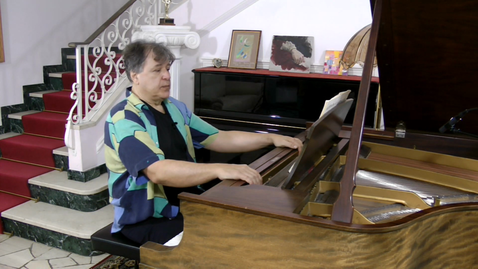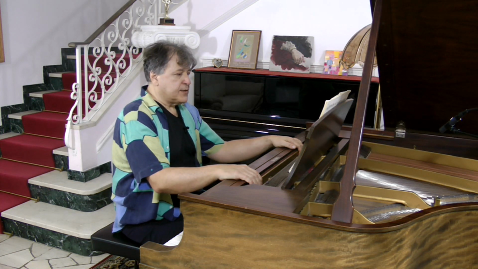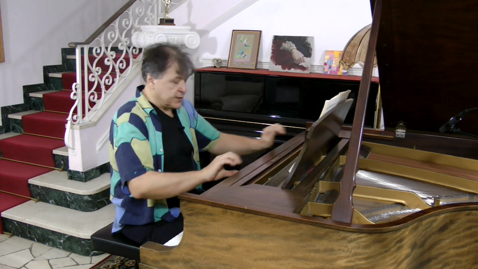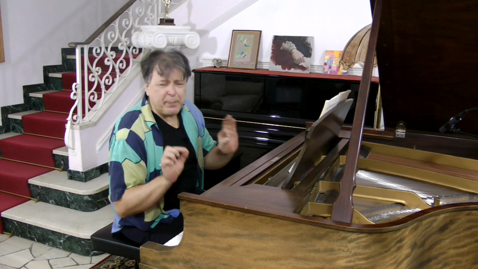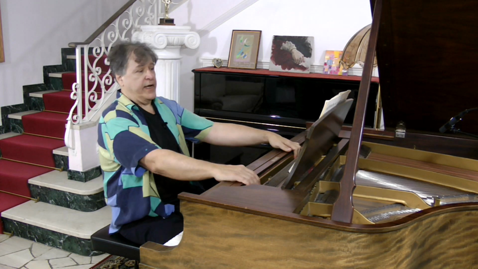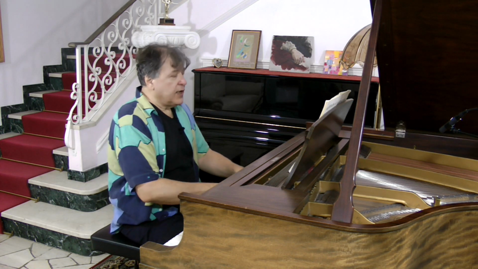Schumann at times, believing that he deals with people who are conscious, who read the text well, calls for that middle voice to be constantly pianissimo, regardless of how loud and active everything is moving in the upper and lower floors.